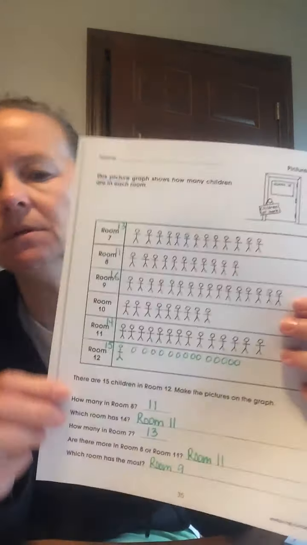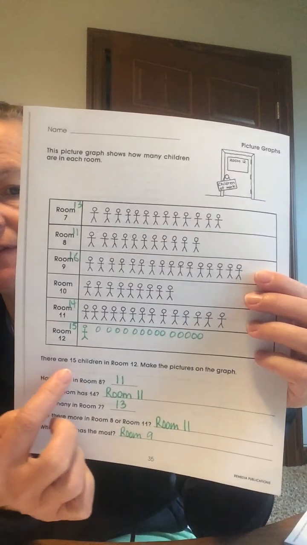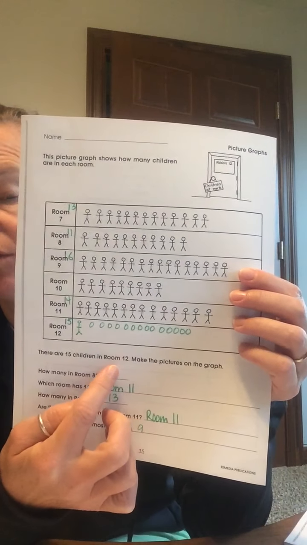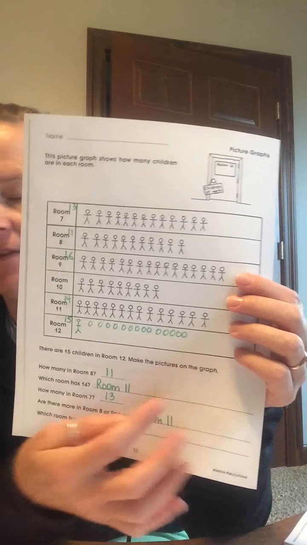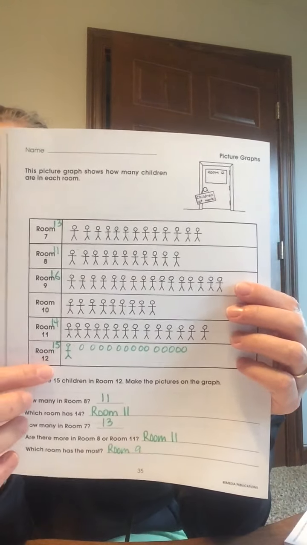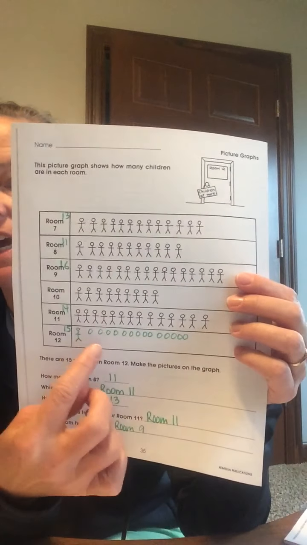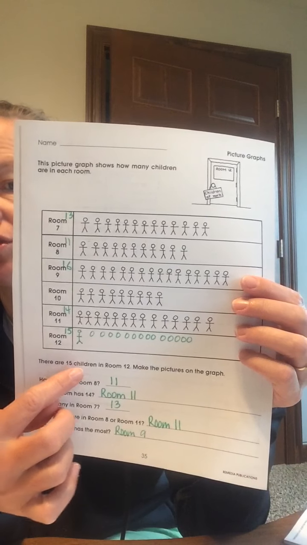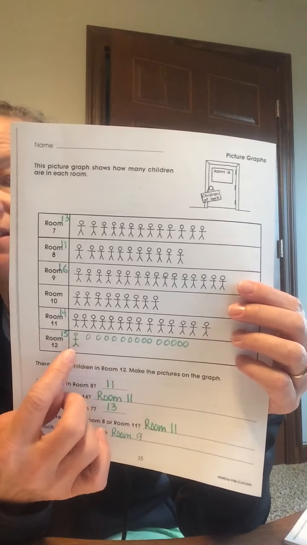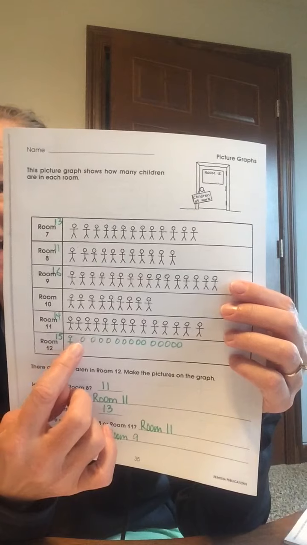So down here it says there are 15 children in room 12. Make the pictures on the graph. So I went down here to room 12 and there wasn't anything here. It wants us to make 15 students, 15 children in room 12. So I went ahead, I just drew circles.